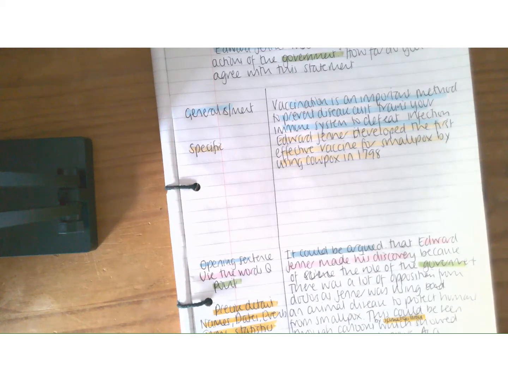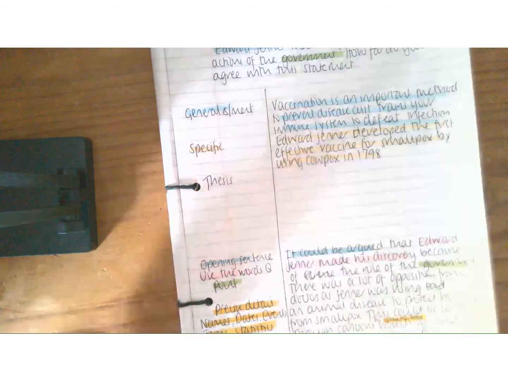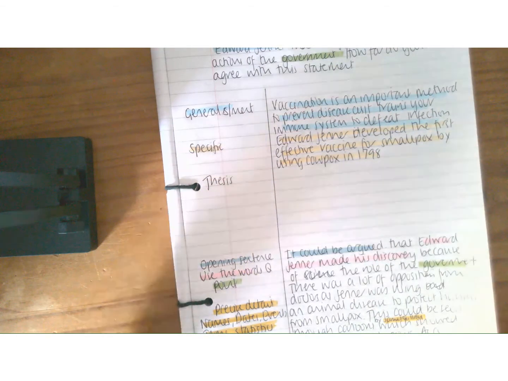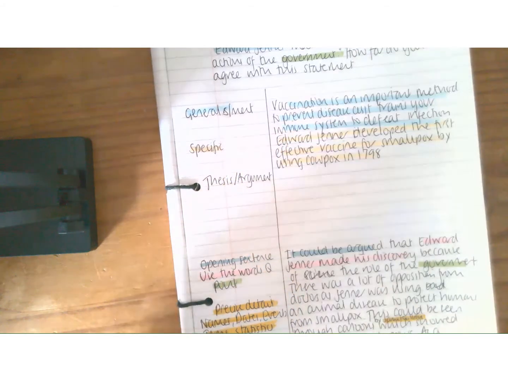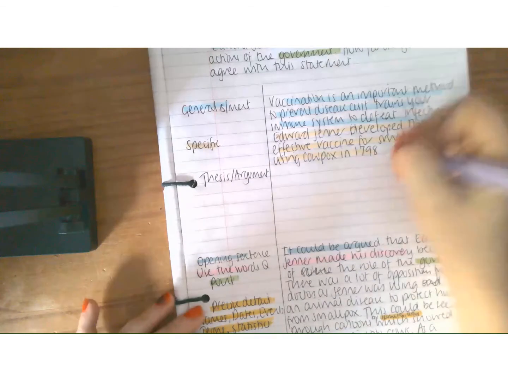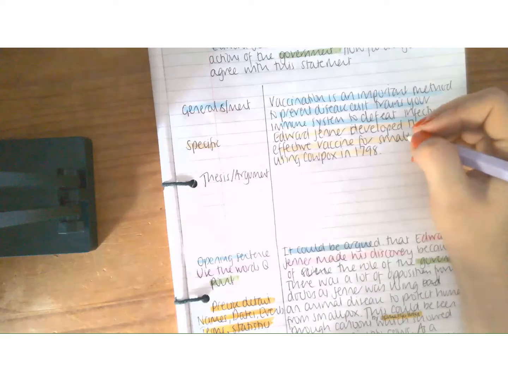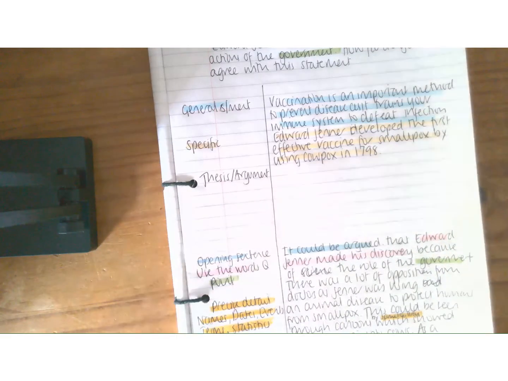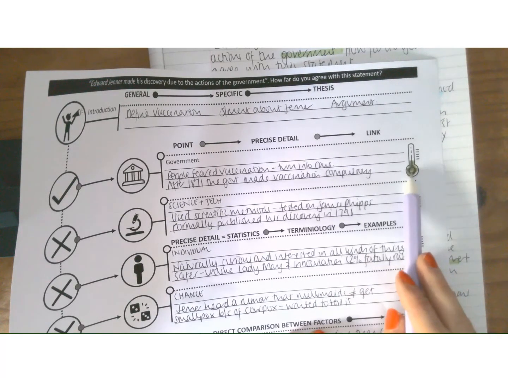So now we have to come up with our thesis. Okay, and this is the T on the GST structure. And the thesis basically just means your argument. Okay, what do you think is the most important factor? So this is where we have to start thinking. So we would write, probably, we know they're suggesting government, so we have to agree or disagree. And if we go back to our little plan that we had, okay, with our little temperature gauges, we can see that government was one of the least important ones.